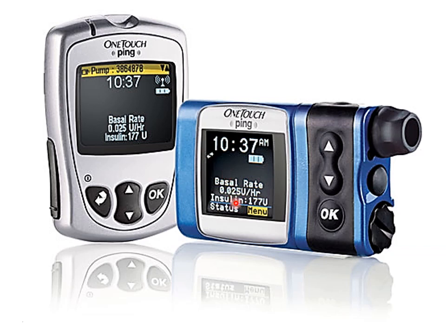And look down here. I want you to pay close attention. Look down here. Basal rate. This thing is running at 0.025 units an hour. This is what you would give a baby, if you had a baby on a pump. And you carry around with you 177 units in the reservoir that's in here. So this is really quite cool stuff.